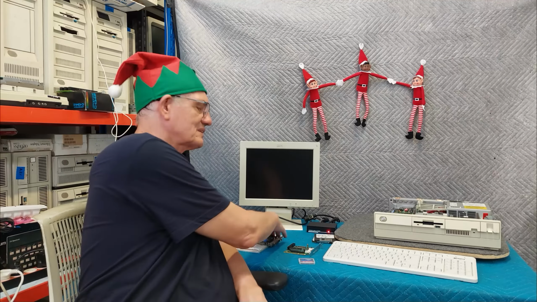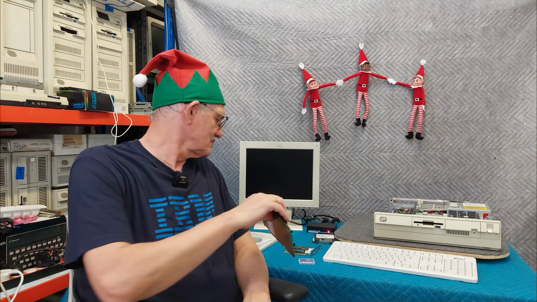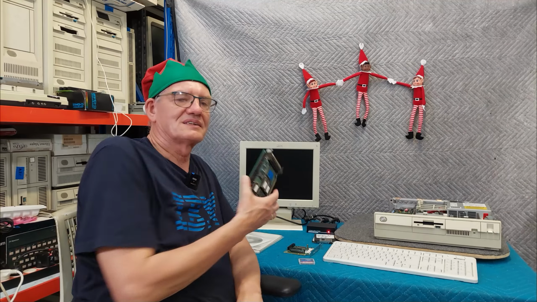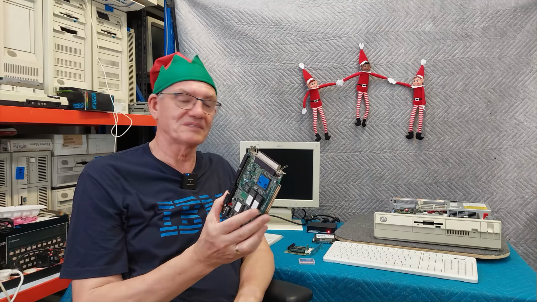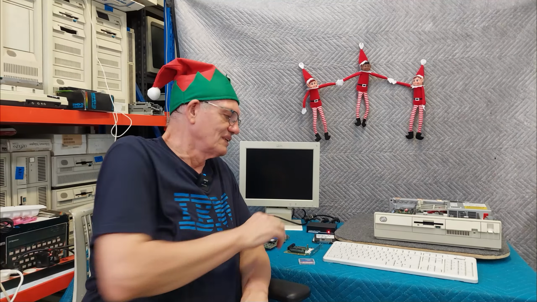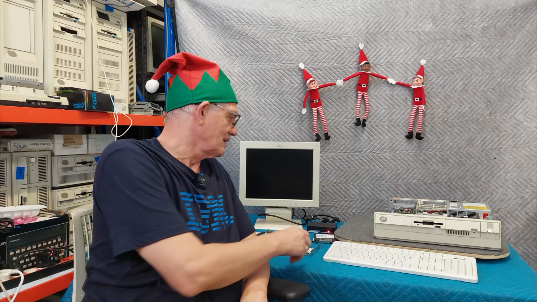Now, these cards are available. I've seen them on eBay. There are different versions. The key will be the CD-ROM drive, getting access to an external SCSI CD-ROM drive. But even with this, you can actually put in the hard drive as well. That works.